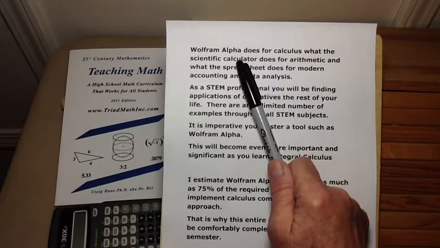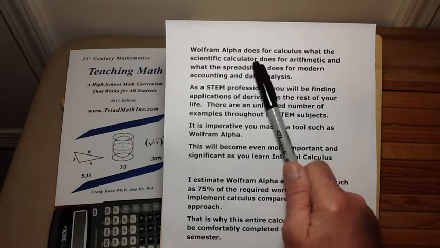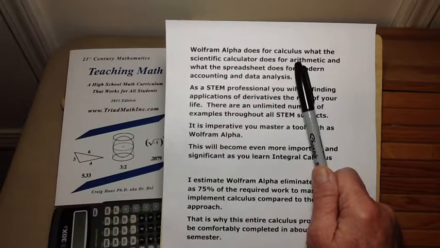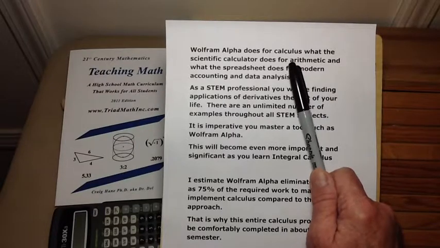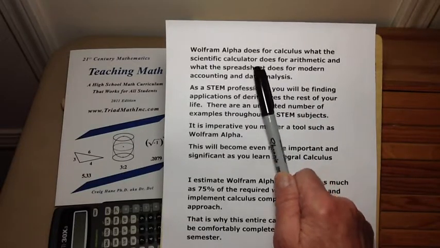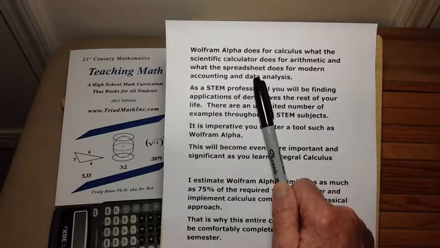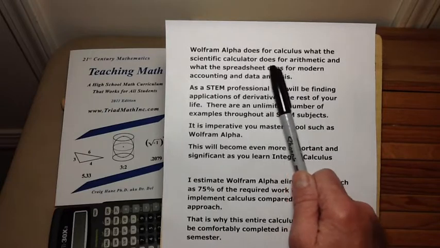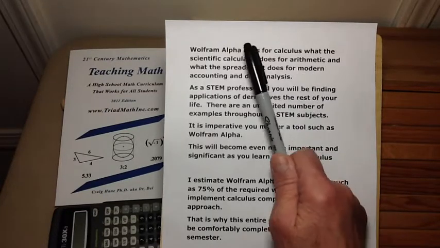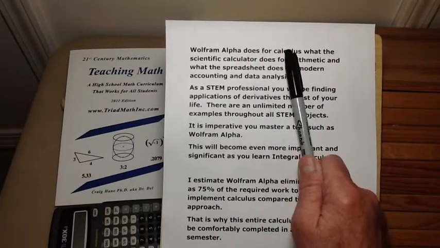Now, as you all know, the scientific calculator does all the arithmetic you need to do in practical math. That's why we're able to master the relevant subjects in algebra and geometry and trigonometry for practical mathematics in about 50 hours a time, maybe one semester. It's because the scientific calculator does all of the drudgery that we had to do classically. Well, Wolfram Alpha does that for calculus.